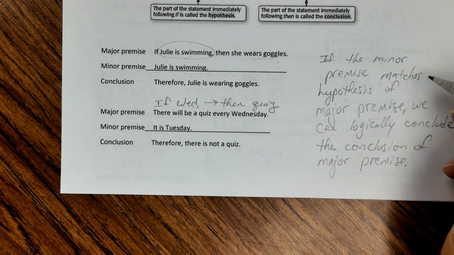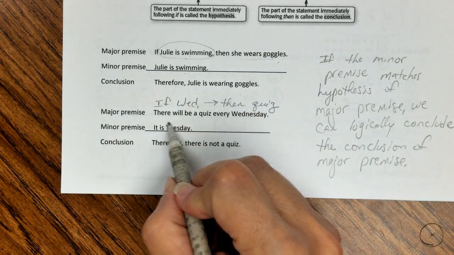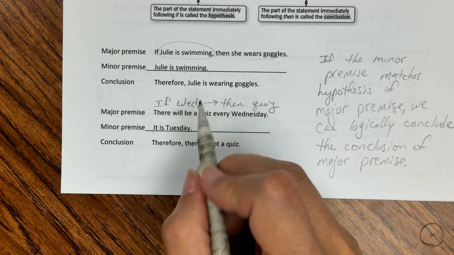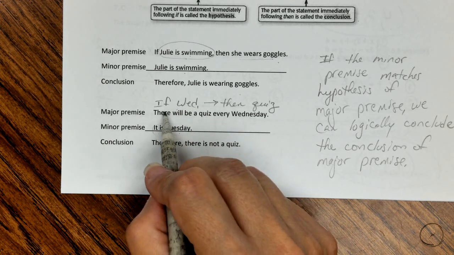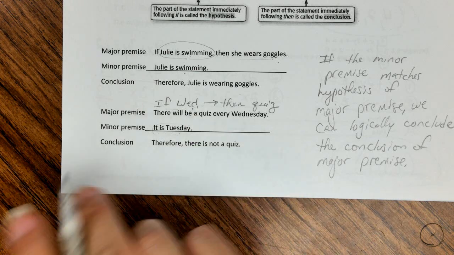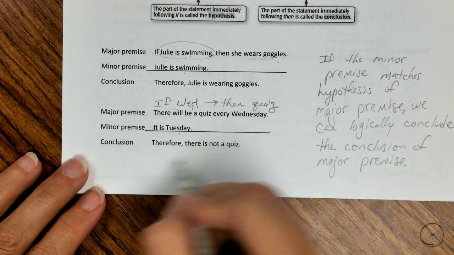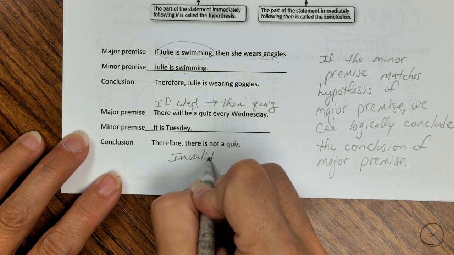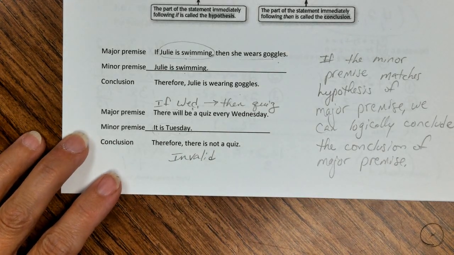We just said if the minor premise matches the if, then we can reach a conclusion. It's Tuesday does not match if Wednesday, different days. No valid conclusion. This is not valid. Invalid.